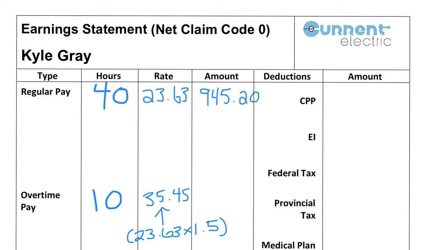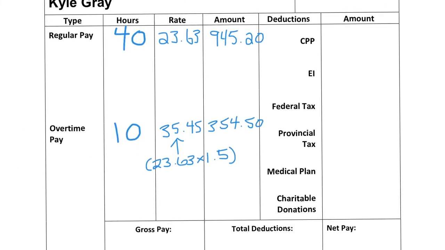And now for his overtime pay, we multiply the 10 by his overtime rate, which was $35.45, and we get $354.50. And now I'm just going to zoom out a little bit here and move it.